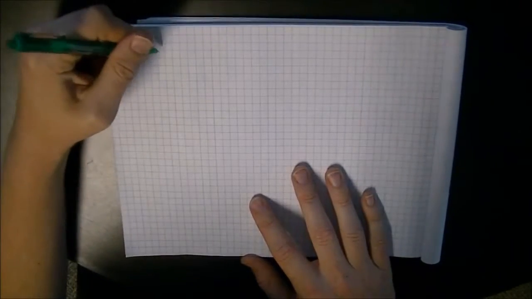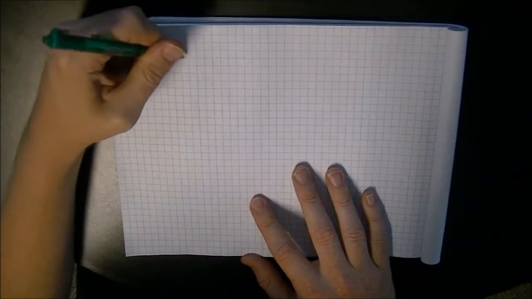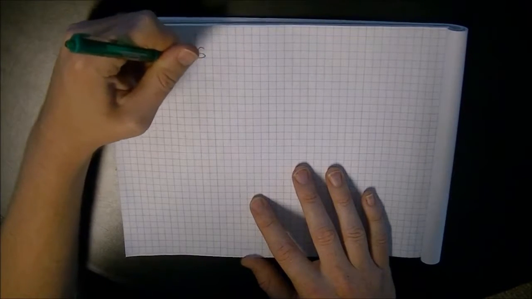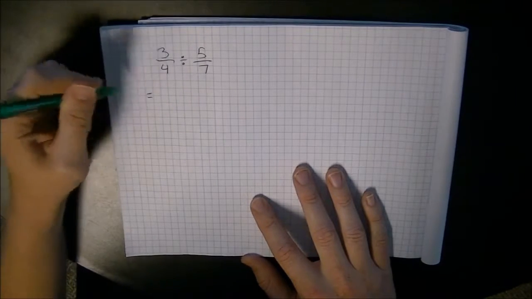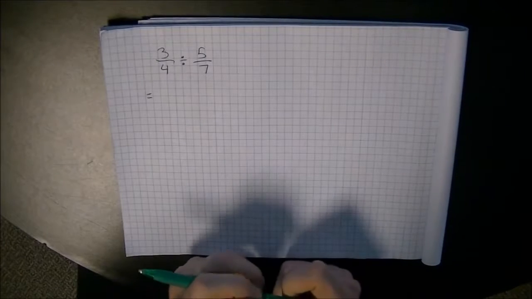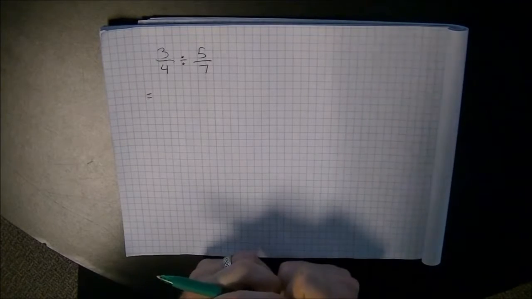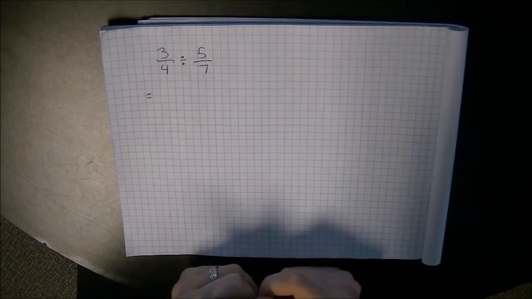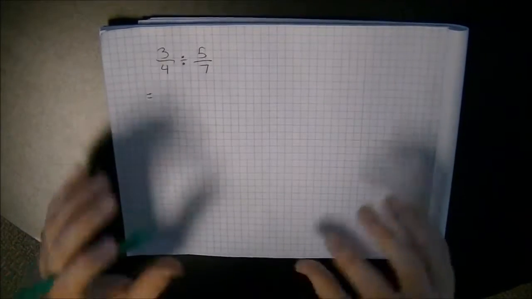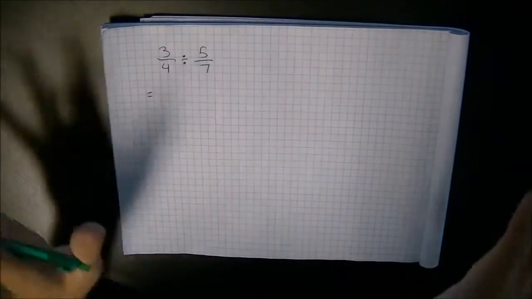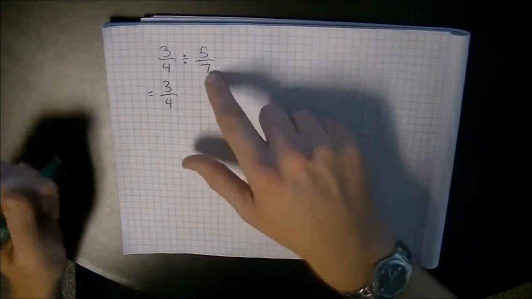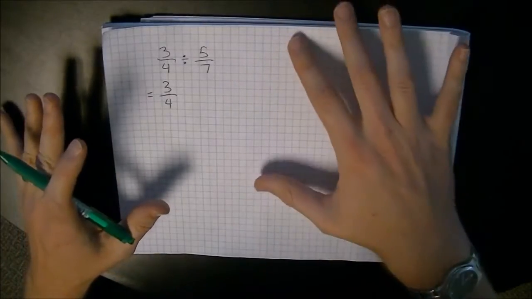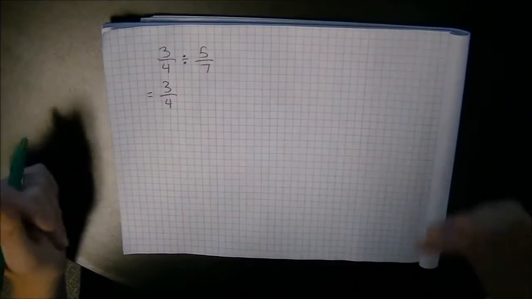All right, let's try something a little bit more complicated. We're still going with those 3/4, and let's bring back the 5/7. So I'm going to divide by 5/7. Rather than figuring out what division is, we already know, division is just multiplication by the reciprocal. That's all it is. So I'm going to take the reciprocal of 5/7. It's the number on the right, so that makes it the special number, the number we're dividing by.